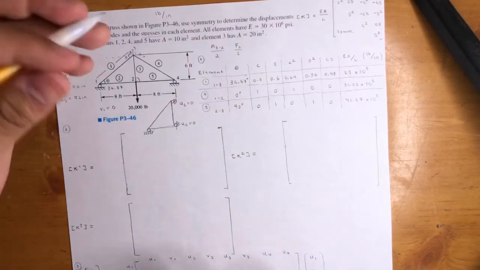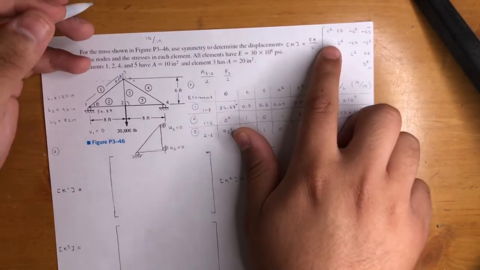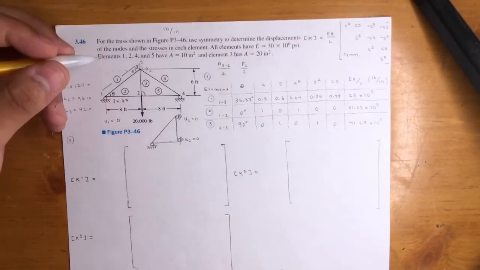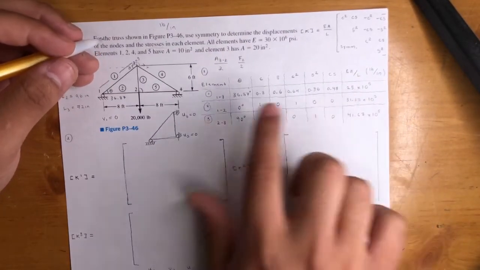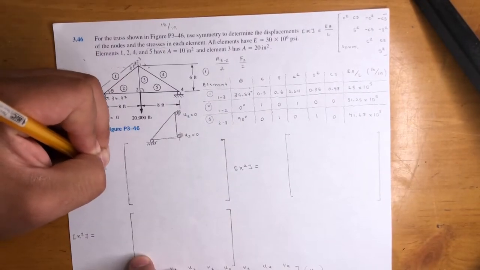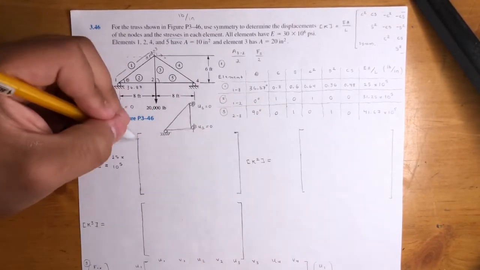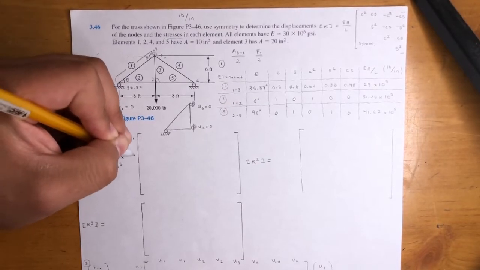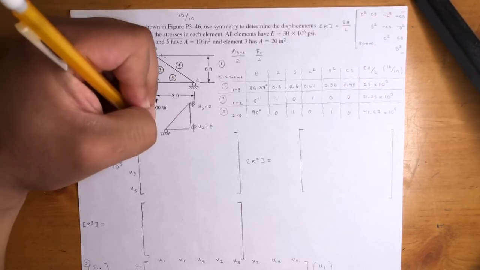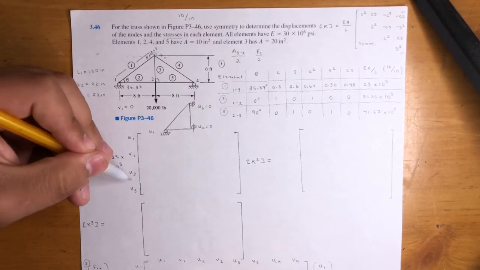All right, that means we can start filling in the tables. Stiffness 1, we already have EA over L. We already have the cosine squared, sine squared, and cosine sine. First element, we're going to do the stiffness of element 1. It's 25 times 10 to the 5th, and it goes from 1 to 3, so you put U1, V1, U3, V3. Now, if you had gone from 3 to 1, you would have put U3, V3, U1, V1.